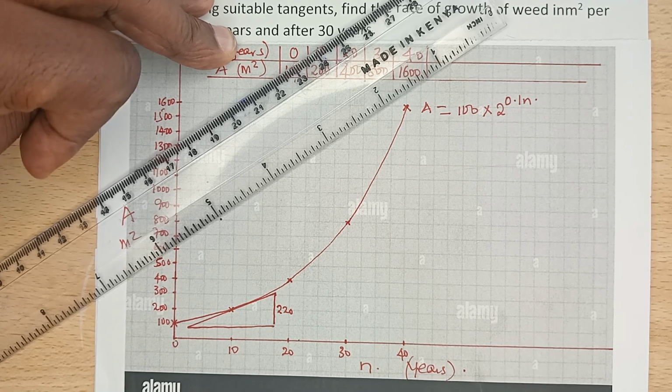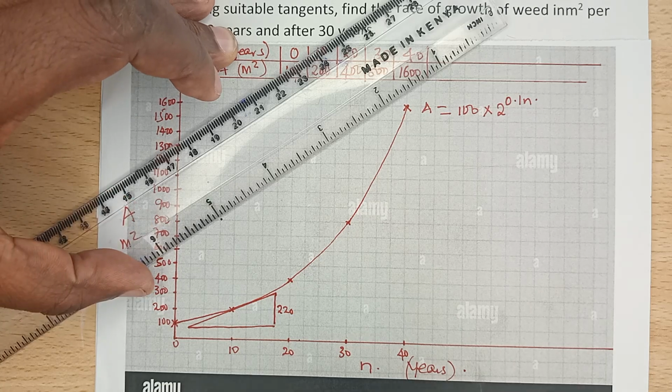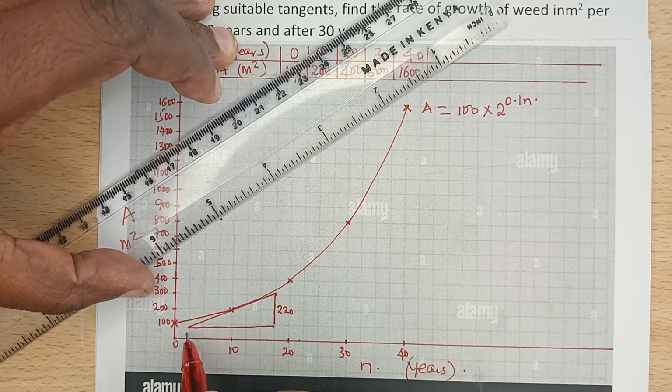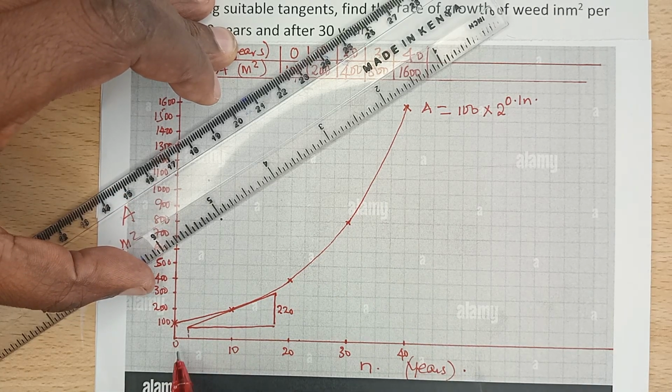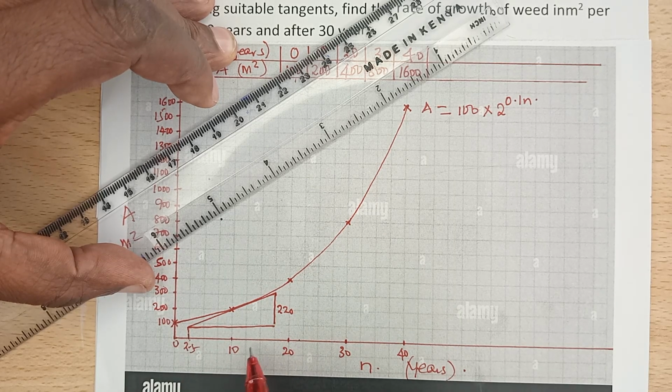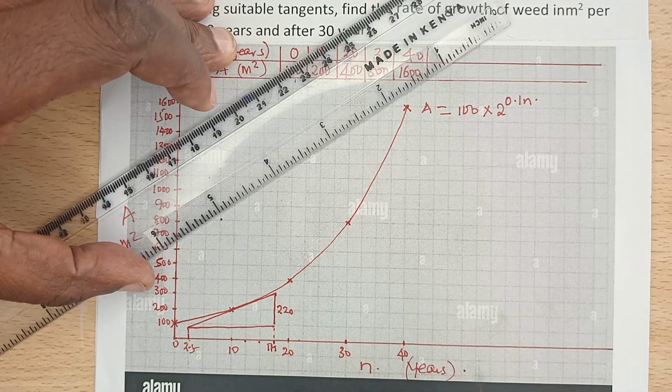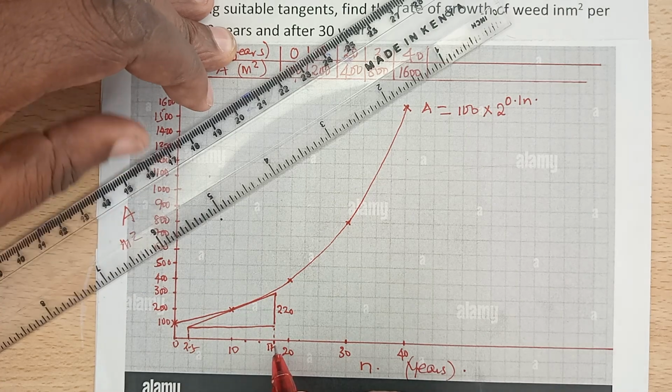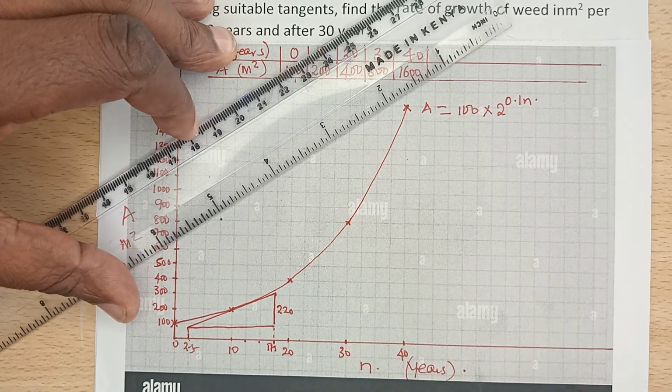So what is now the run? We can see this is 0, this is 2.5, this is 5, 7.5, this is 10, 12.5, 15, 17.5. This is 17.5 or thereabout.